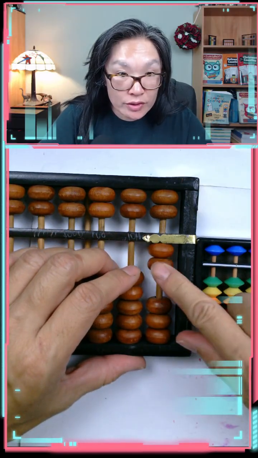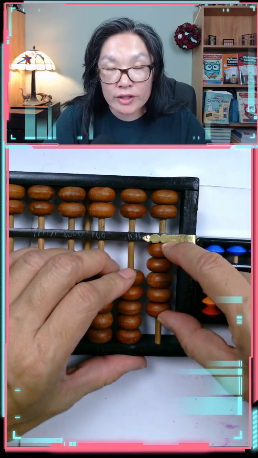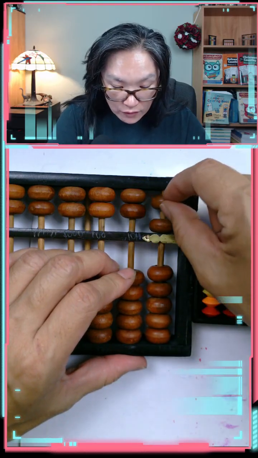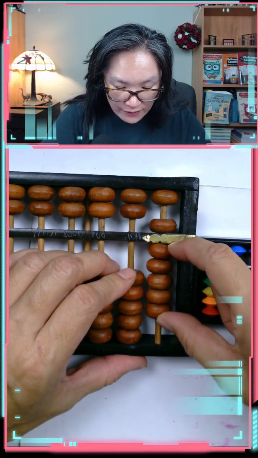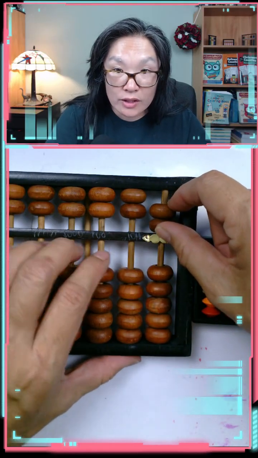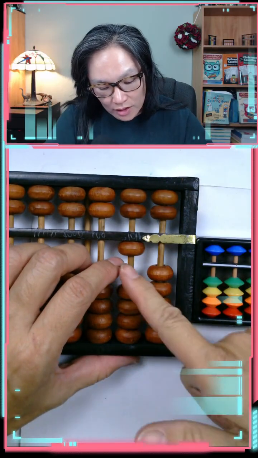So we have 1, 2, 3, 4, 5. Because we have 5 here, we're going to trade this in for the top bead. This is 5. This is also 5. Guess what? 6, 7, 8, 9, 10. Because we have 5 here, we're going to trade it into the top bead. Now we have 10. Because we have 10 here, we're going to trade it in for this one over here. So now we have 10.